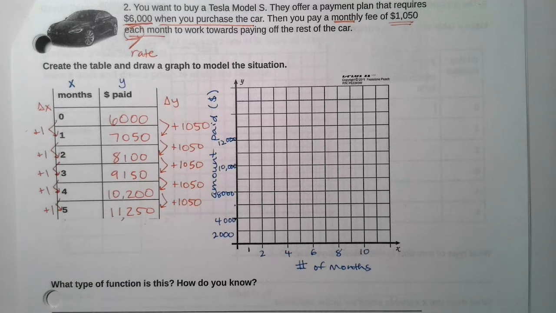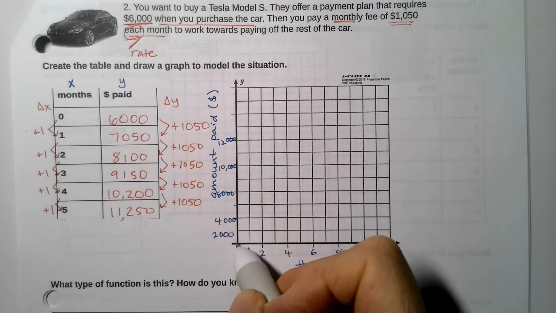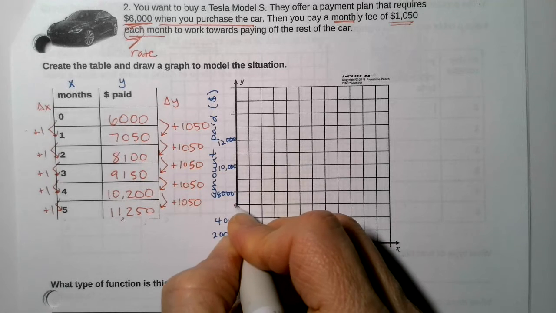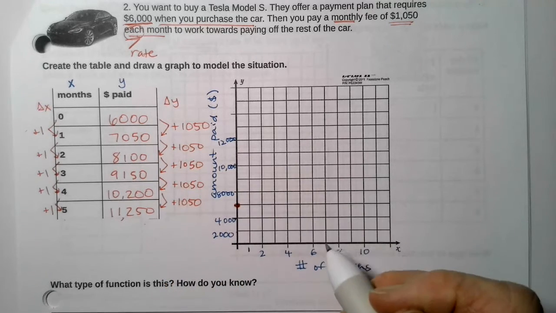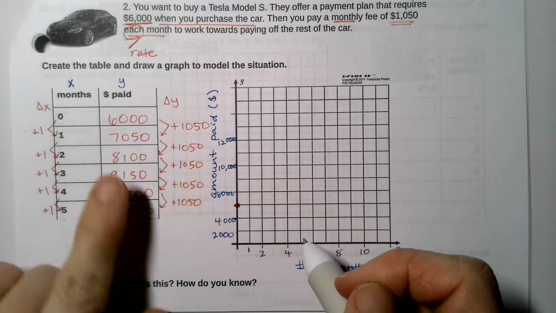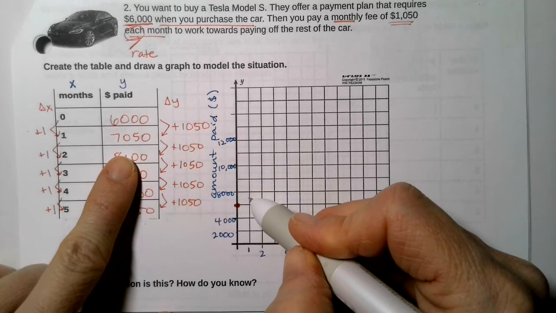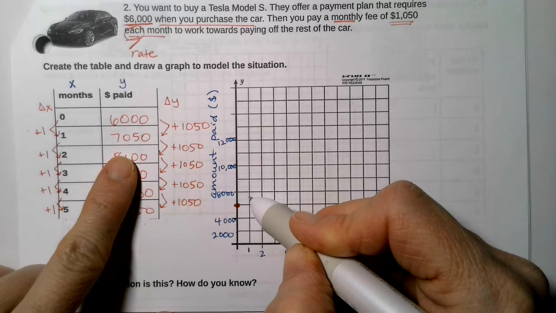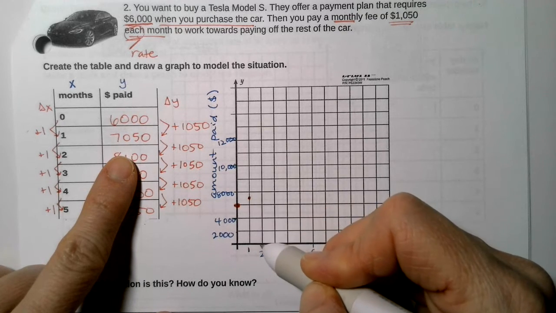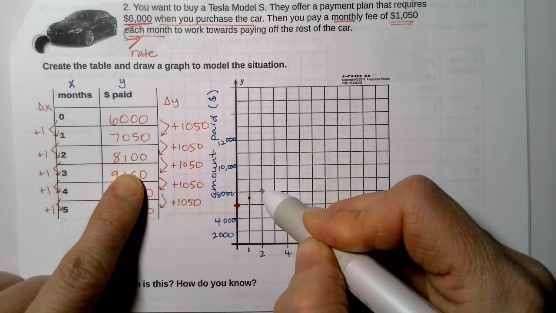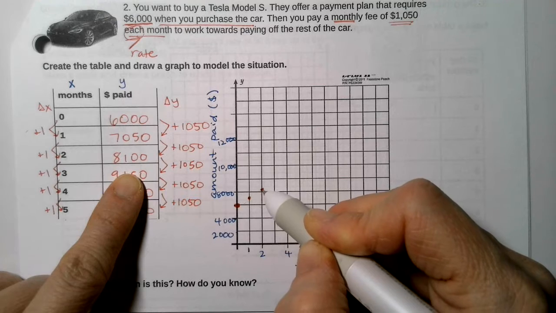So we start at 0 months, which is here at the origin. We want to go to $6,000, which is right here. And again, at 1 month, the 7,000 would be halfway in between 6 and 8,000. It's going to be slightly above the halfway mark. At 2 months, you're at 8,100, so you're just a little bit above that. You can see that these are all lying in a line.